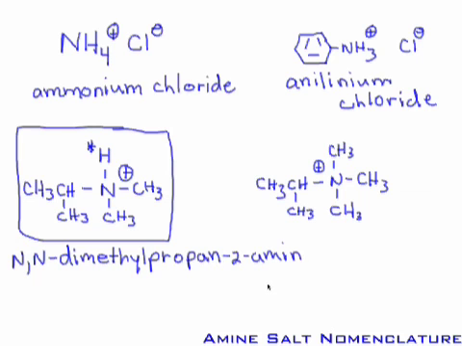Okay. Now when it's positively charged, the E is dropped and I add IUM. And if I had a Br minus here as the counterion, I'd have N,N-dimethylpropan-2-aminium bromide.